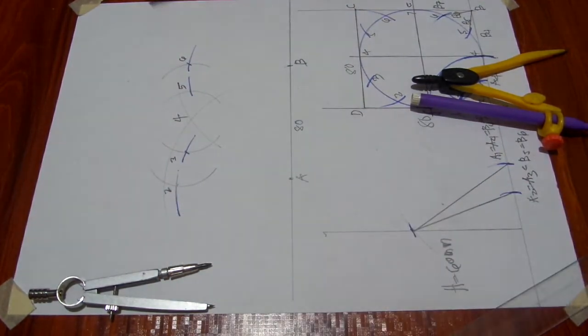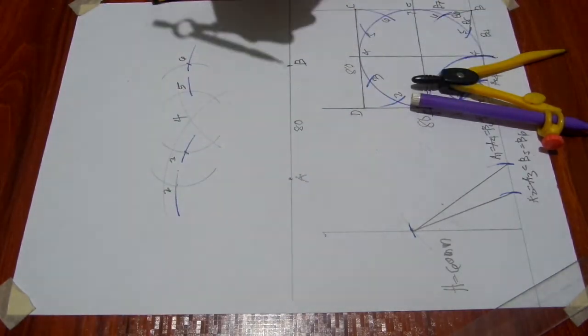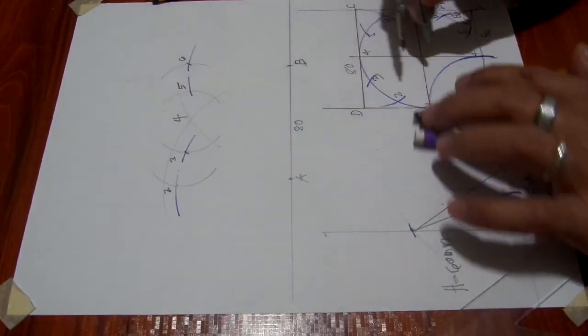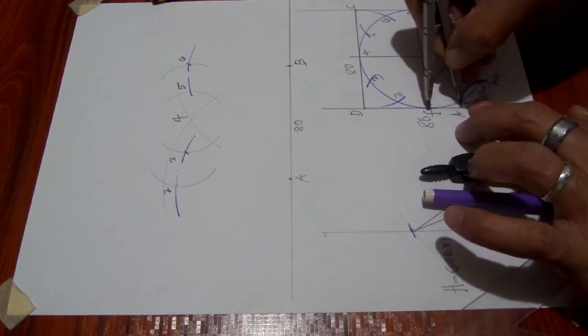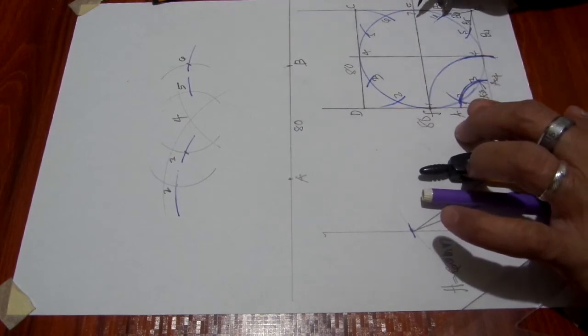So the same procedure, 2 to 1 from our working drawing, and 6 to 7.